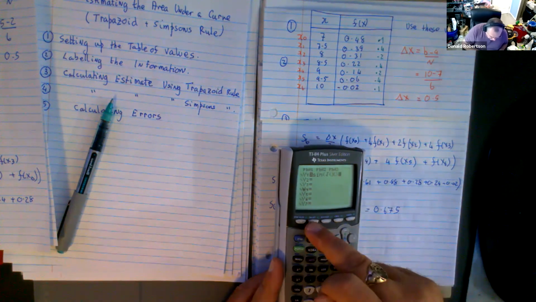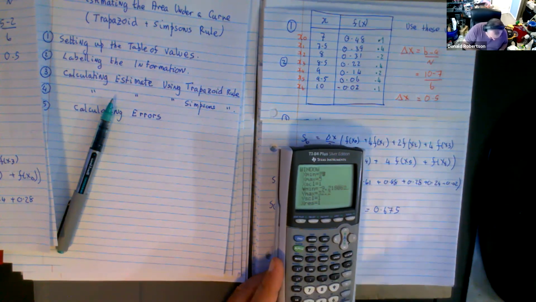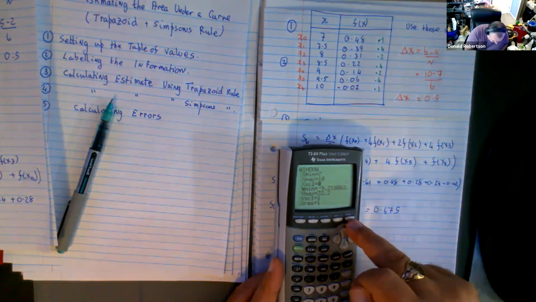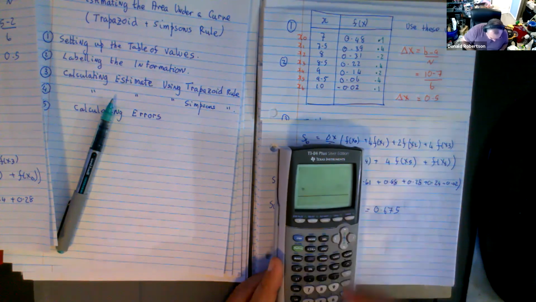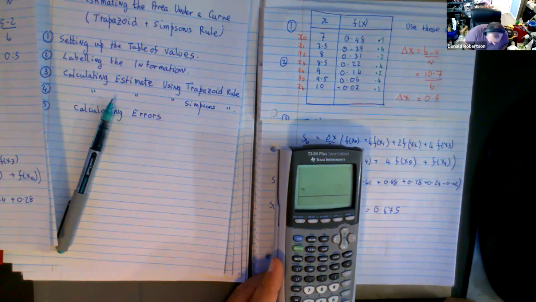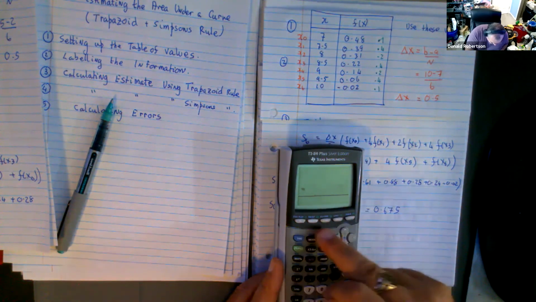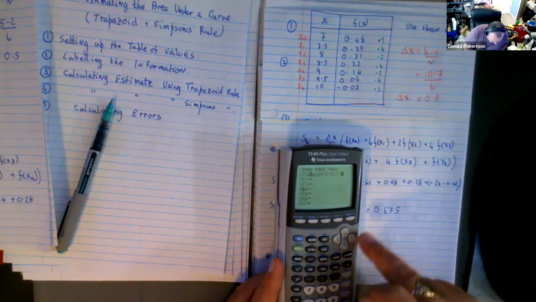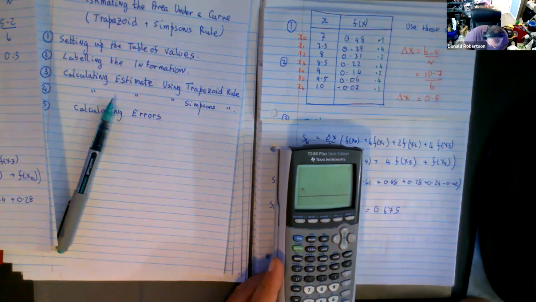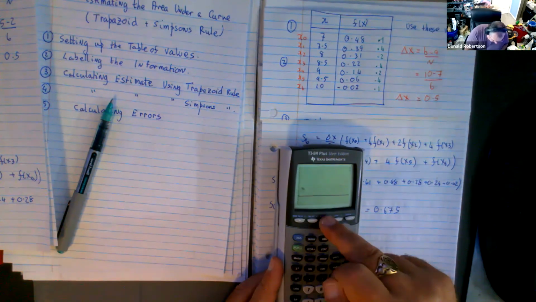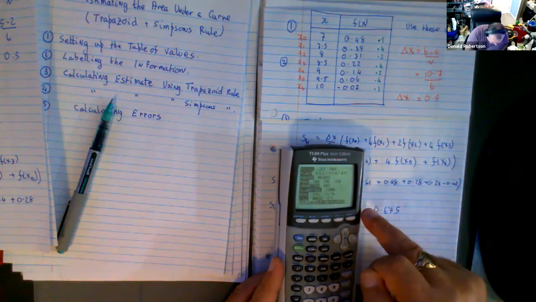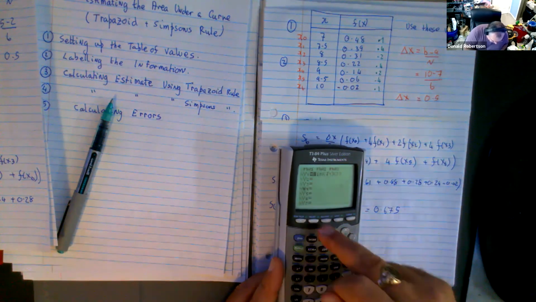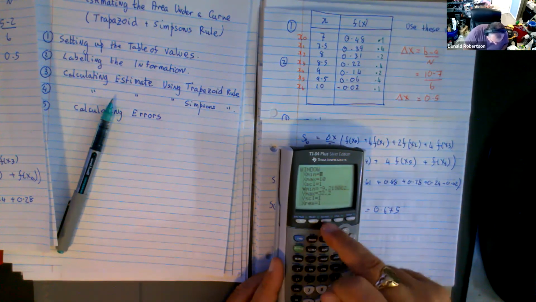You go to window, and you do 7 to 10. You then go to, well, I do graph. You don't need to. Okay, you're just being awkward, are you? Okay. Take that guy in, you do the window, and then you do zoom to fit.